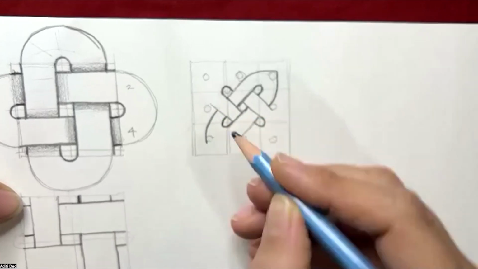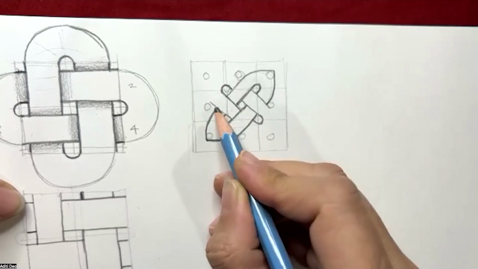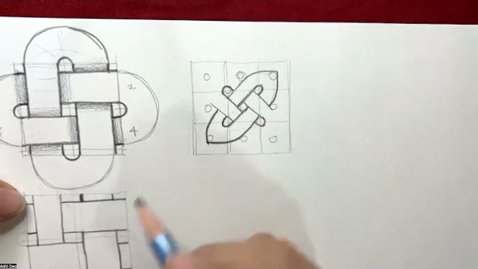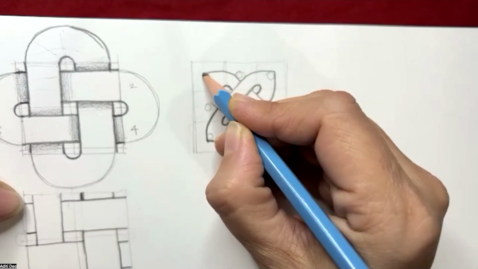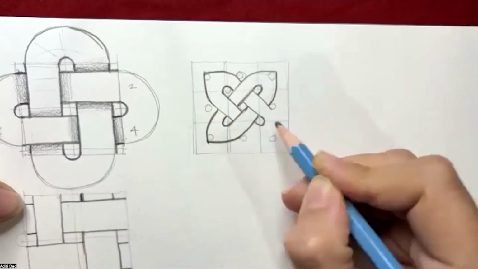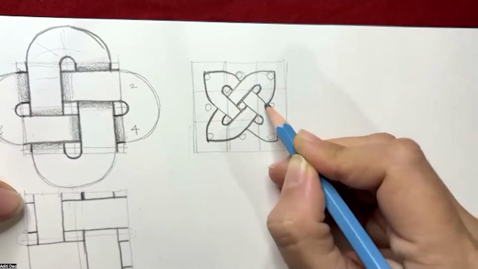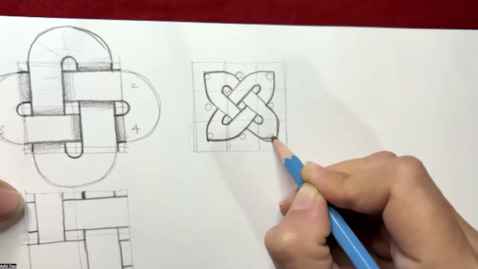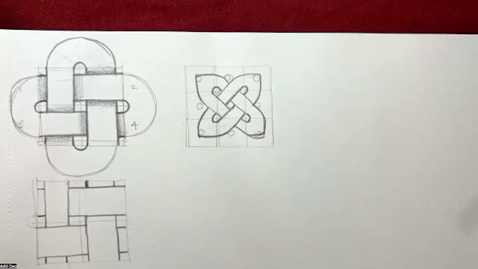So go around this circle, but taper it like this. So once you get the internal done, the external is quite easy to do. Got it?